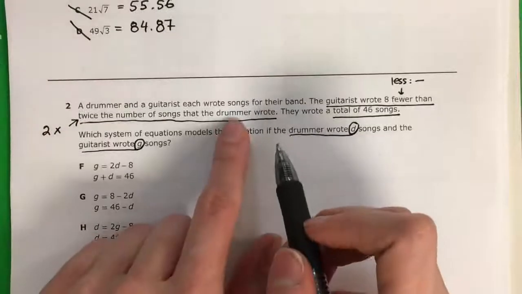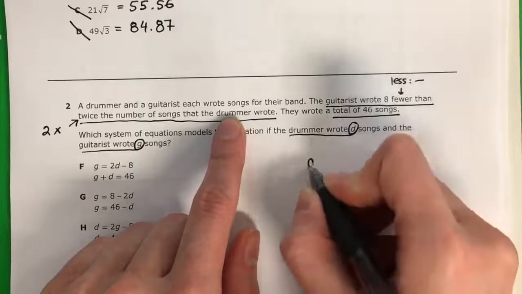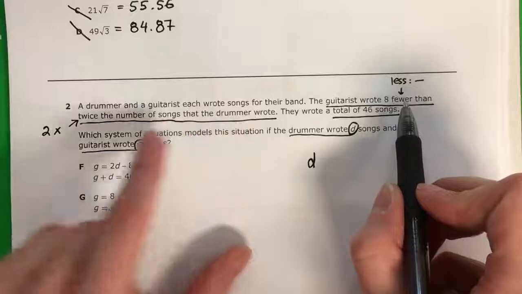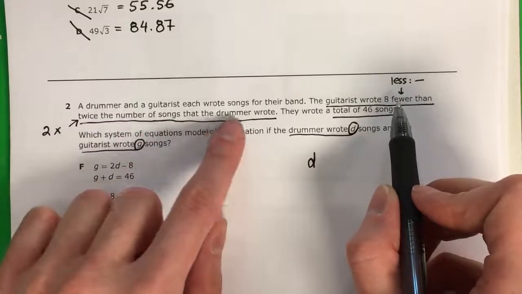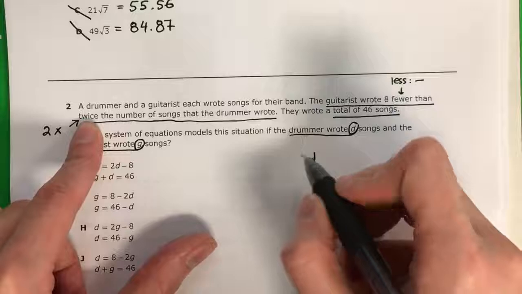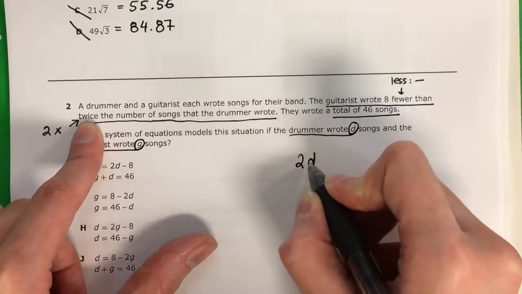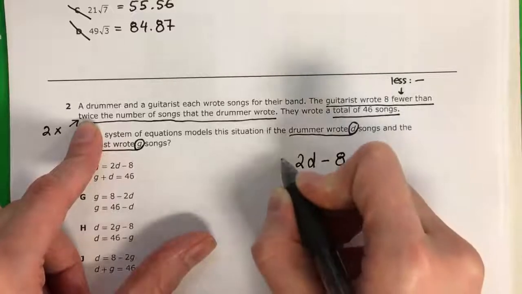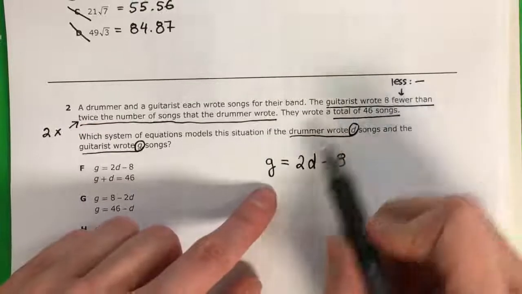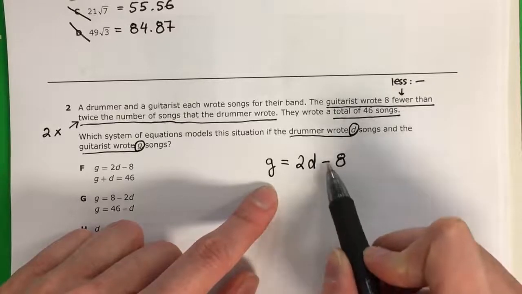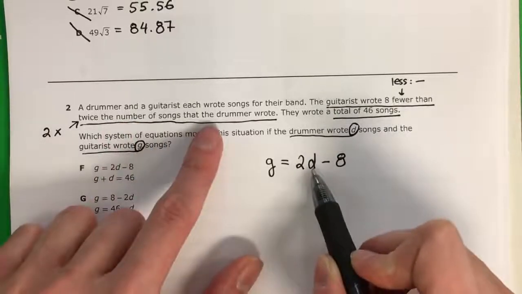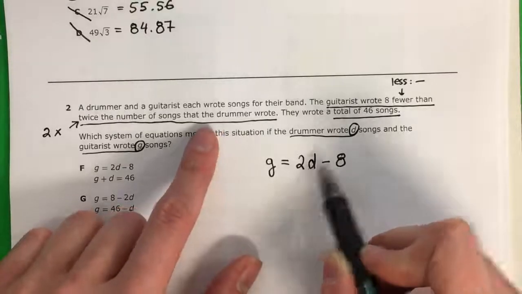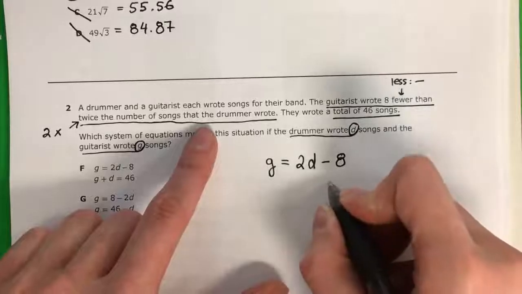Okay, so let's start with the drummer. So we have the drummer is D, and the guitarist wrote 8 fewer than twice the number of songs that the drummer wrote. So the drummer wrote twice, so that's 2 times D. Less is minus 8, and that gets you the guitarist G. I know this is kind of confusing. I'm so sorry. Okay, and now we have a total of 46 songs.